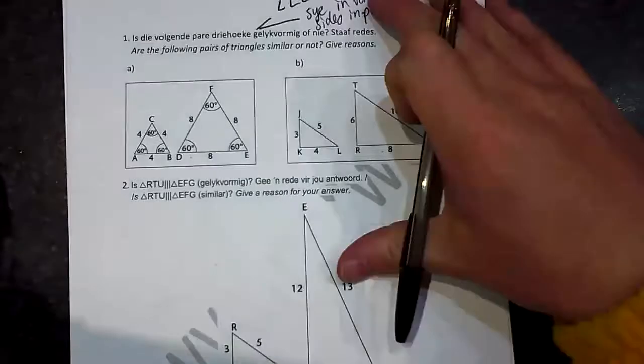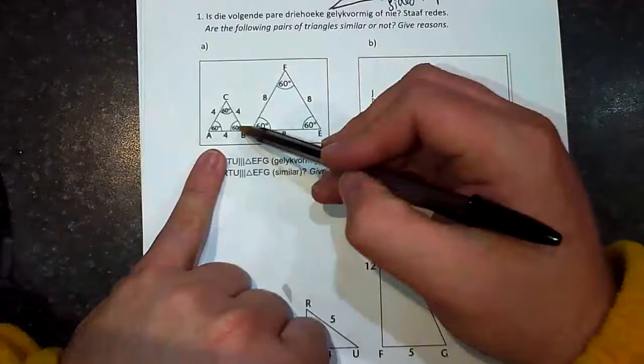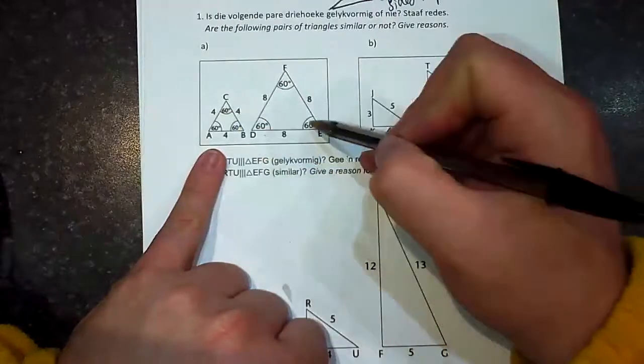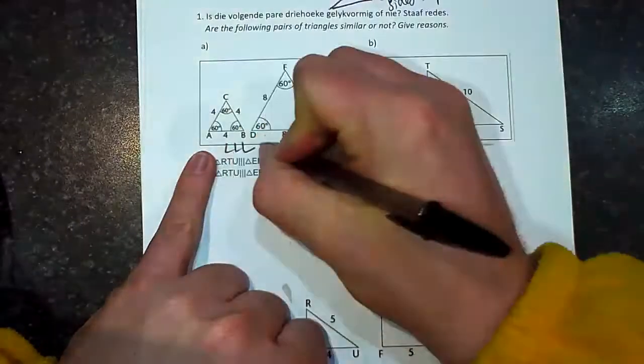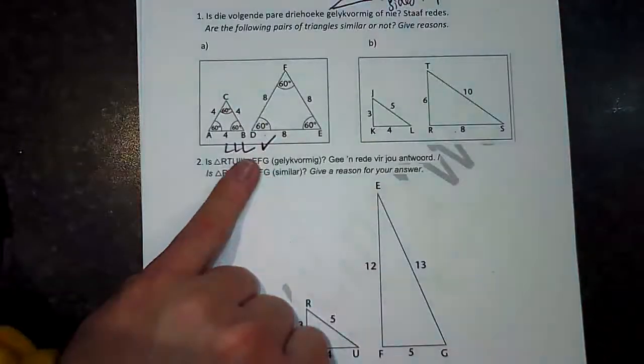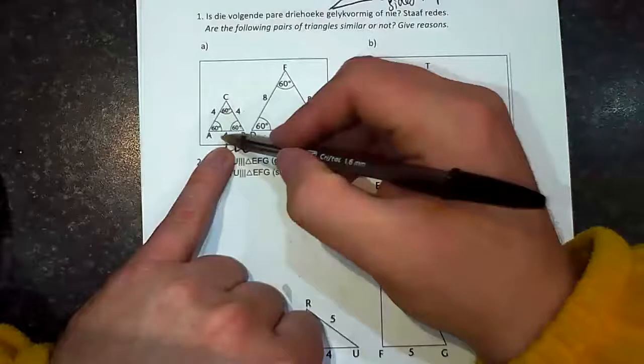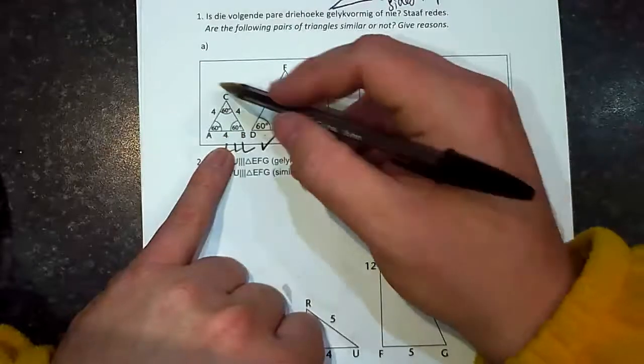Okay, so let's check for number A. We have 60 degrees, 60 degrees, 60 degrees. Sharp. So angle, angle, angle is definitely there. Okay, hoek, hoek, hoek is definitief daar. Okay, kom ons maak dit seker dat die sye ook. 4, 4, 4, lekker, ons weet gelyksydige driehoek.